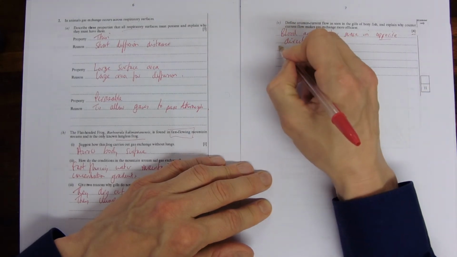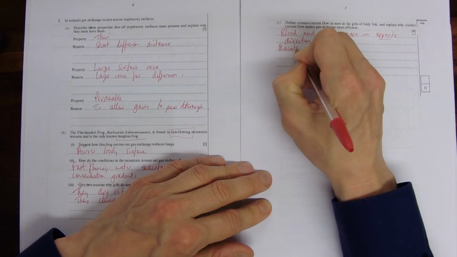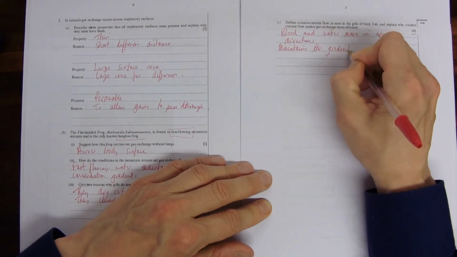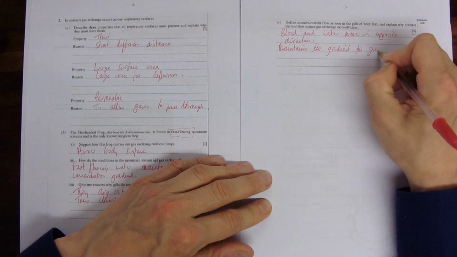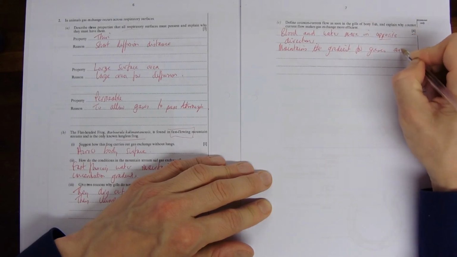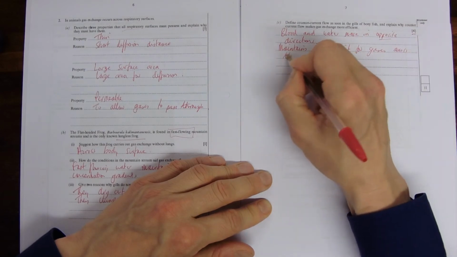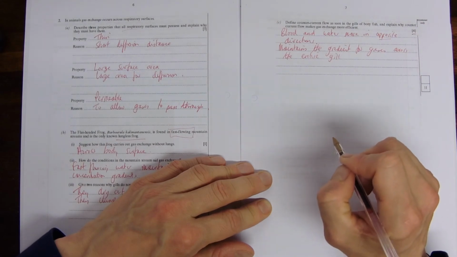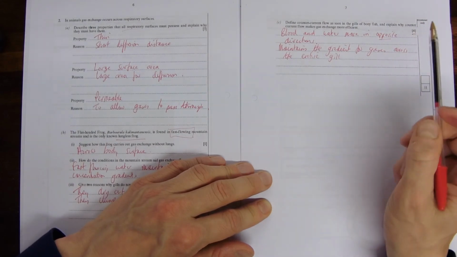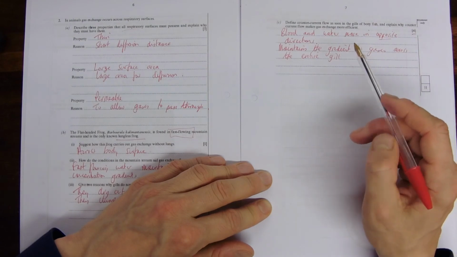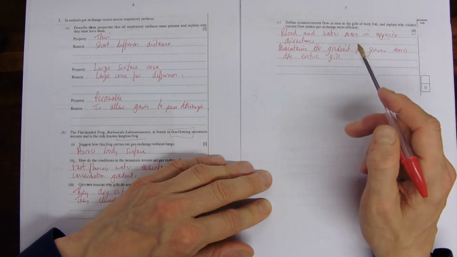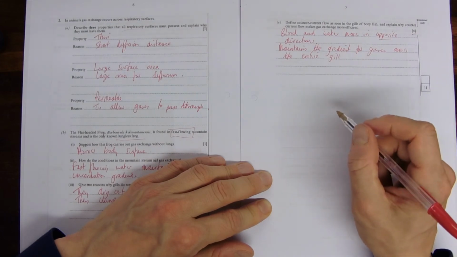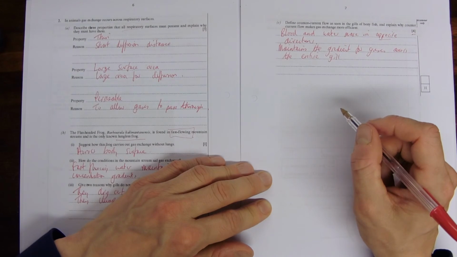So maintains the gradient for gases across the entire gill plate or gill lamellae or whatever. So we've got possibly 2 or 3 there. So what else can we say? I think that's at least 3.